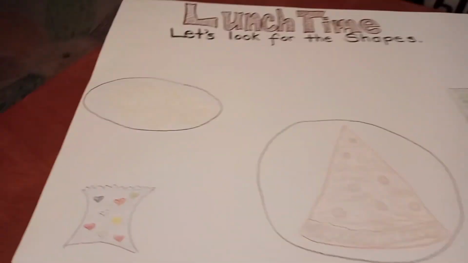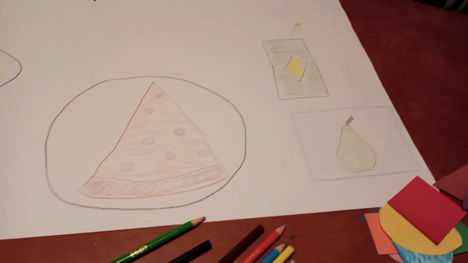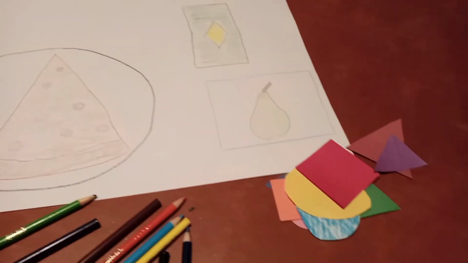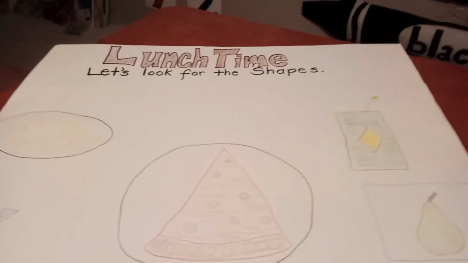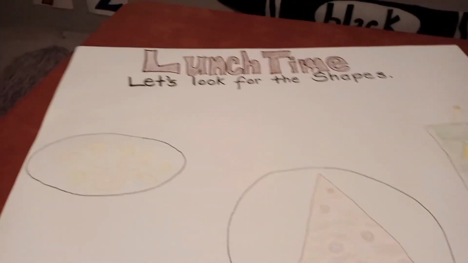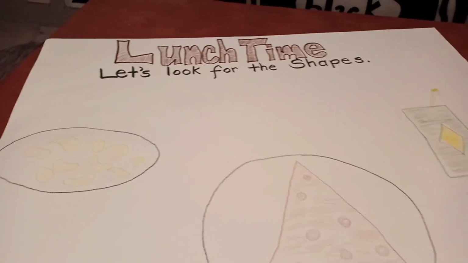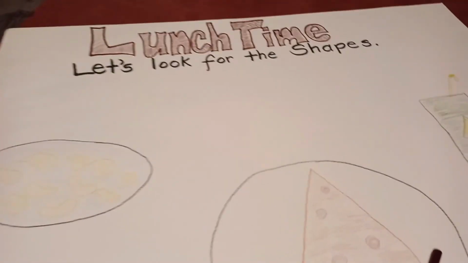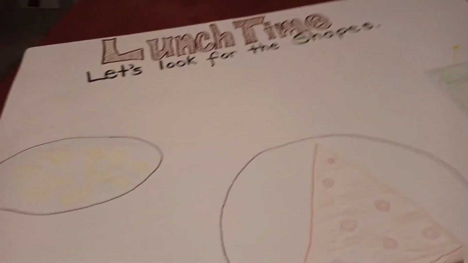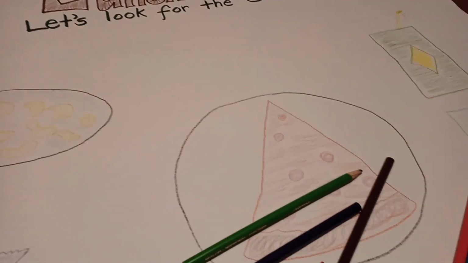That's what I created for my friends of our shape lesson for today. I hope that you had a good time looking at this with me today. And guess what? I have one more thing. And let me find my marker.